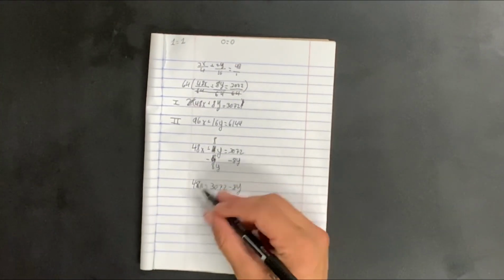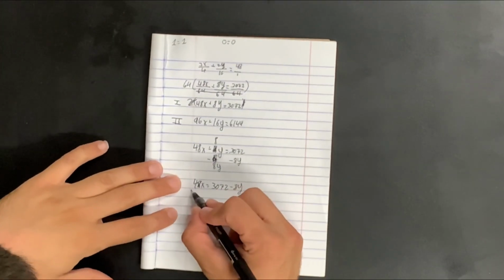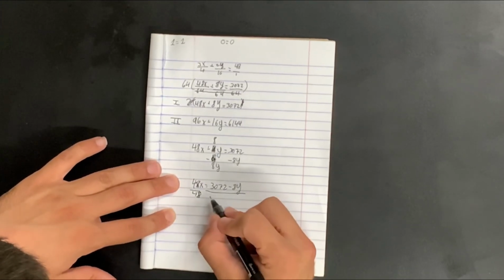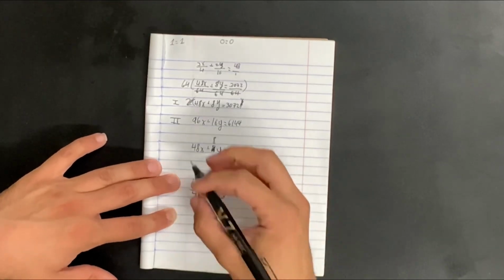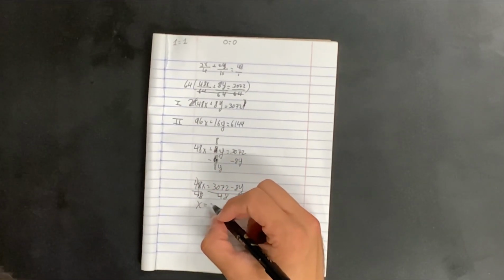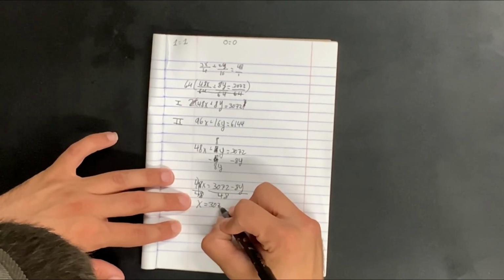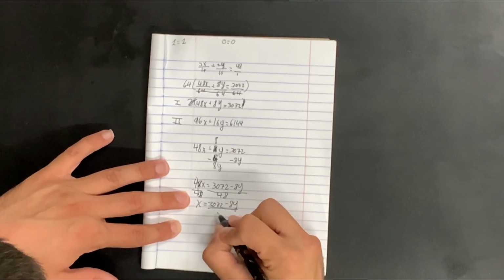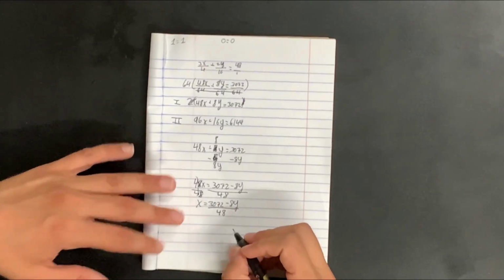Now it's looking a lot easier. What I'll do is isolate the x. I'll divide this side by 48, and I'll also divide this side by 48. So that will be canceling that. That will give me x, and this will give me x is equal to 3072 minus 8y over 48.